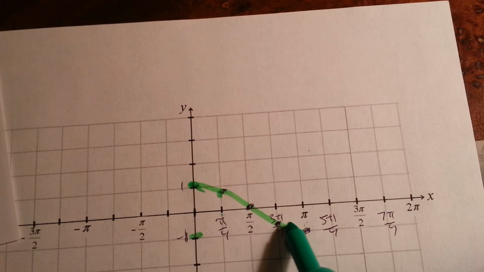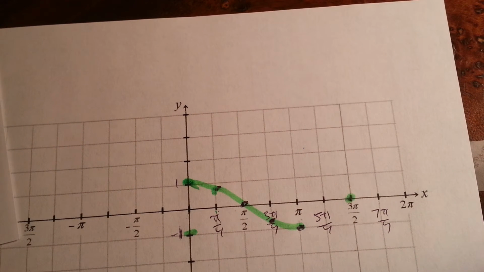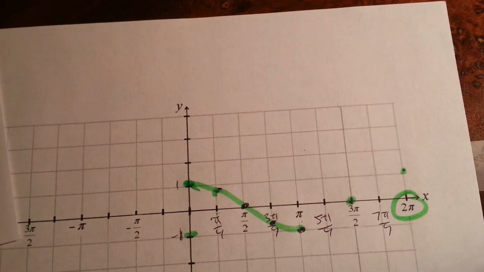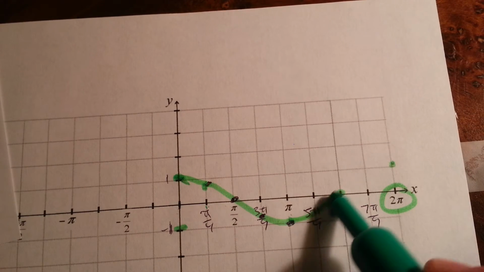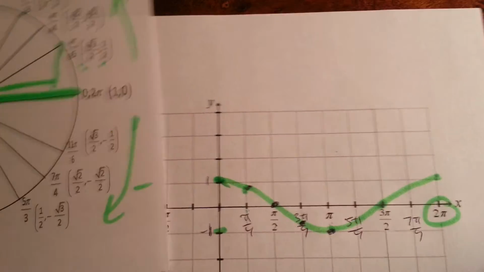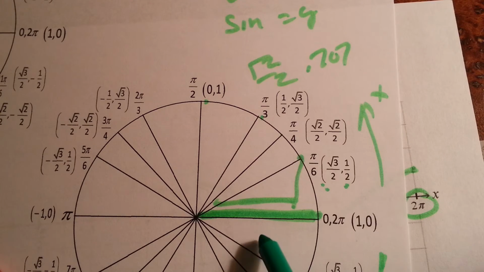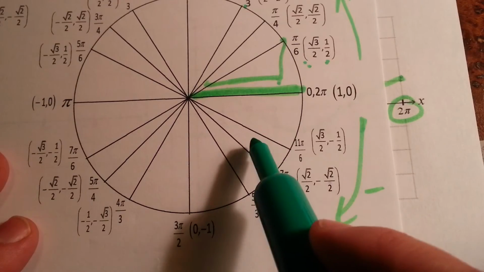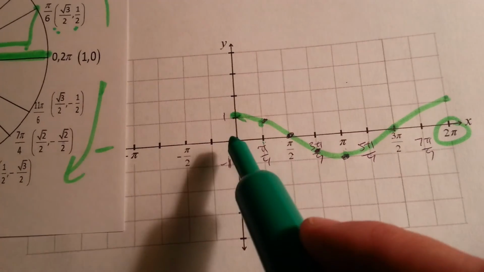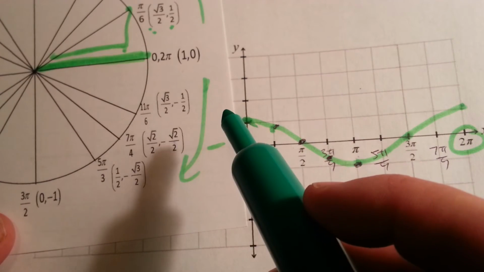I'm not going to do all of them. Again, we're 0 at 3 pi halves, and we're back at 2 pi here. We're back at 1. If I go negative this way, it's the same thing. I'm going to get cosine's positive here and positive on this quadrant. But at negative pi fourths, I'm root 3 over 2, or 0.87.